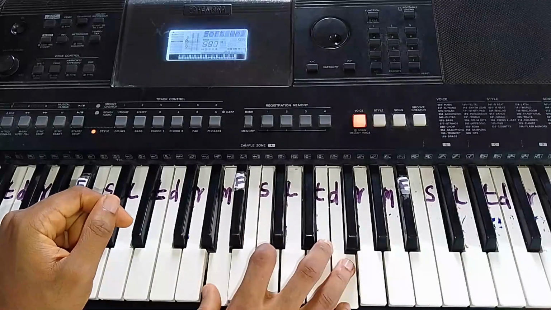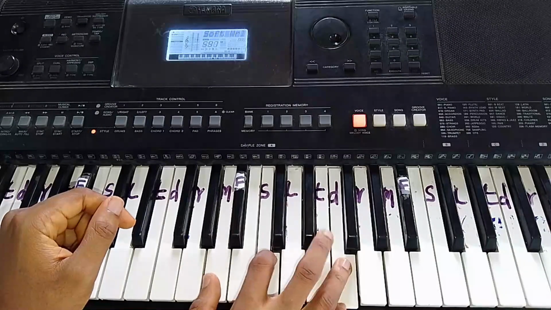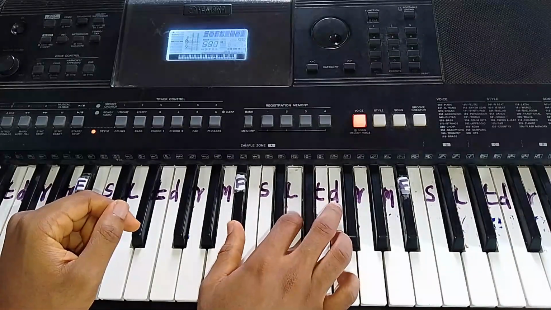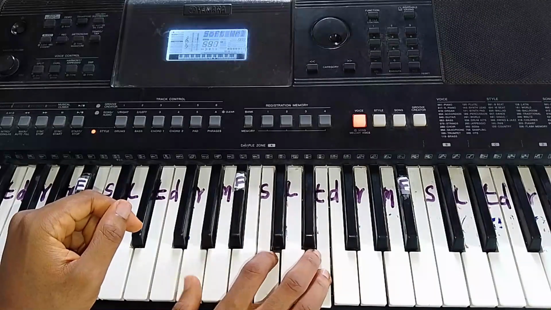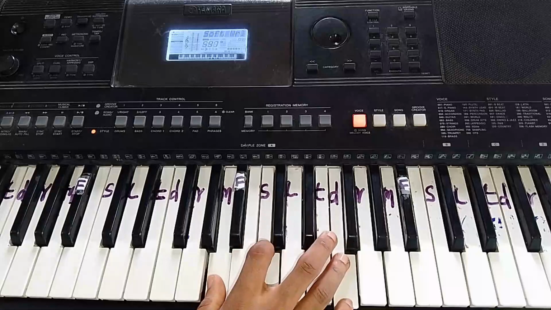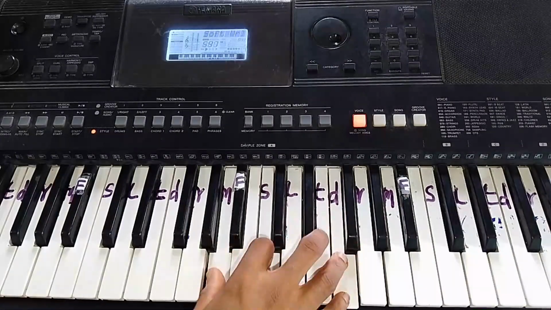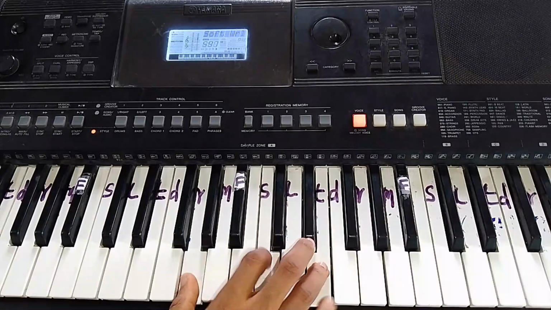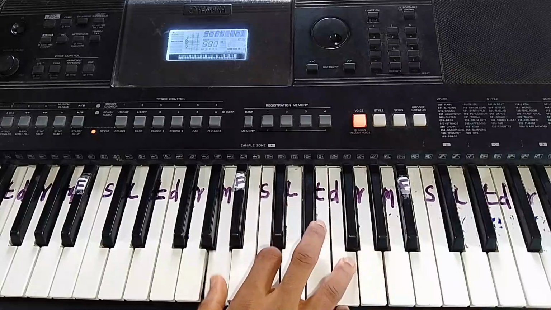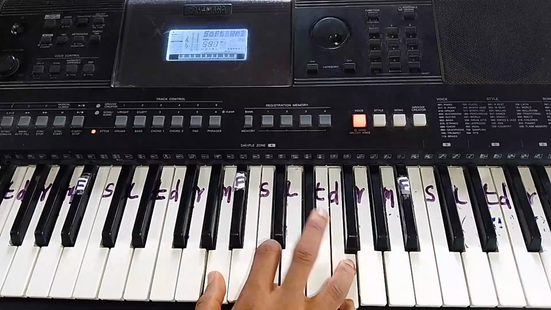back to do. This is so, fa, back to do, so, do, fa, back to do, so, back to do. So I'm adding the re, the first note we added from the beginning.